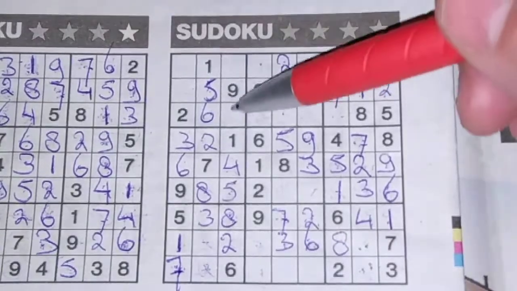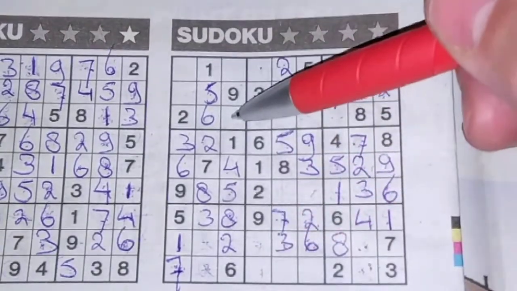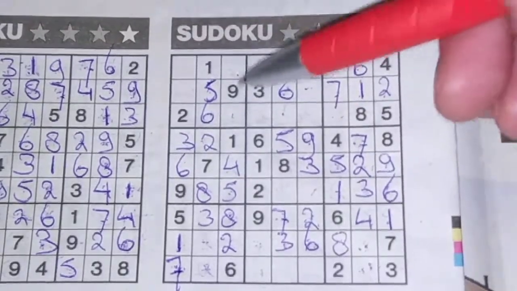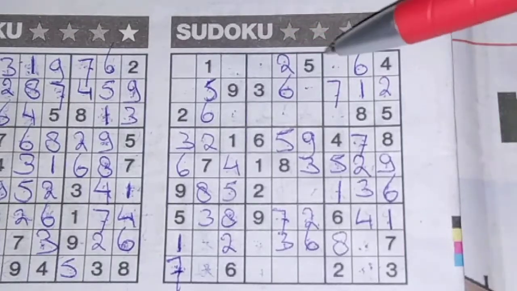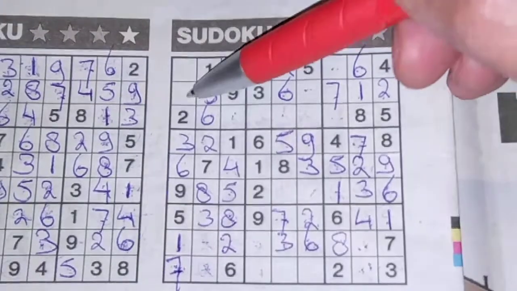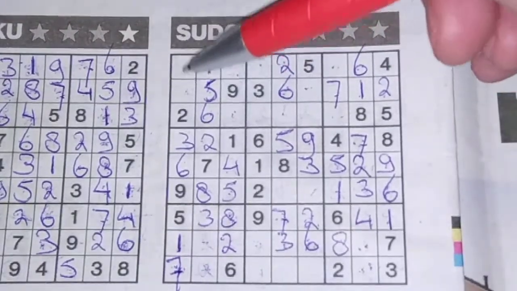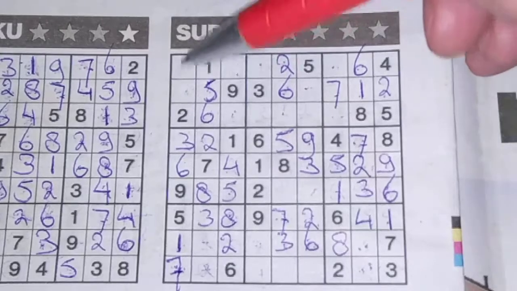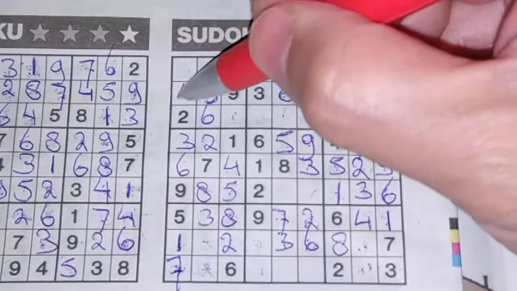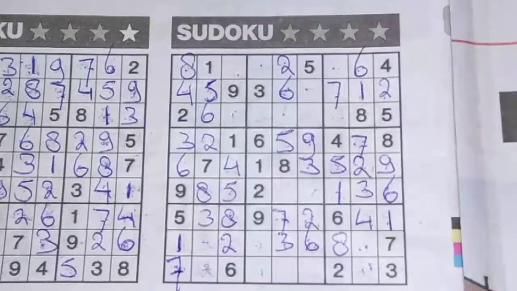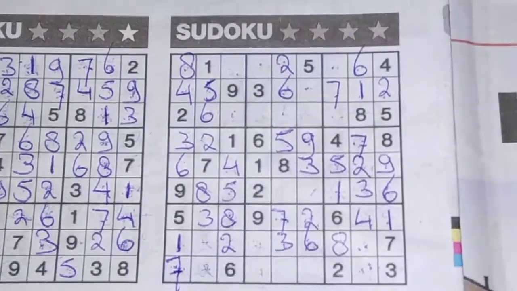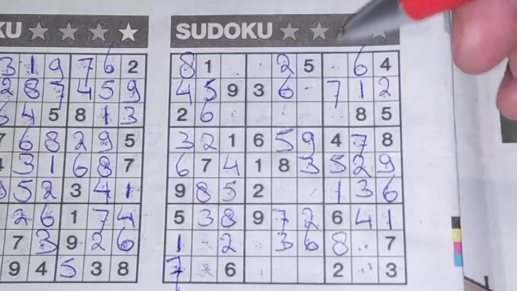So now we have a pair in this column. The 7 and the 3 are missing. 7 and the 3. That means these 2 boxes are reserved for the 4 and the 8. We have a 4 there, so no 4 there. 4 should be here, and the 8 goes there. 1 box left in the second row for the number 8.